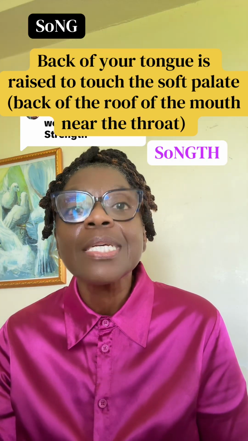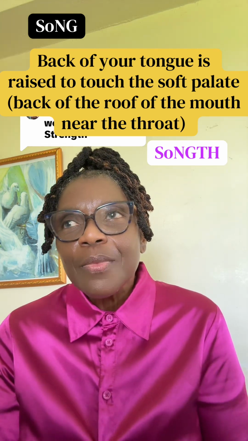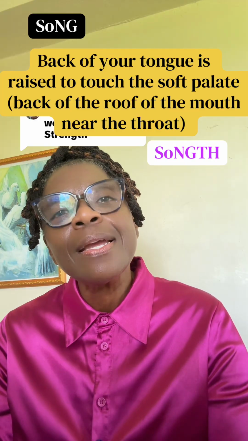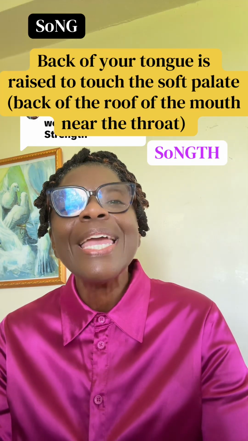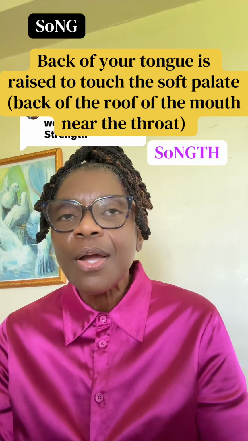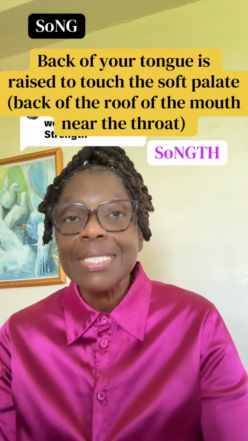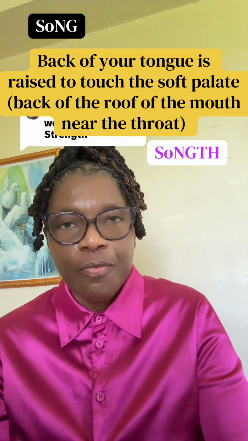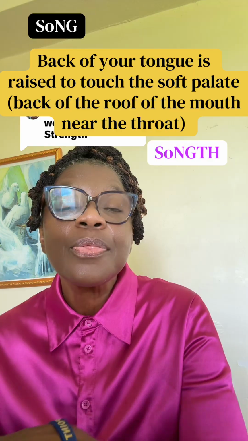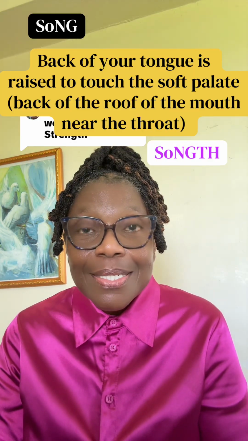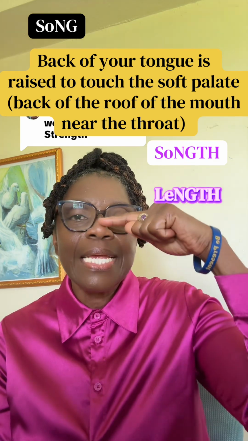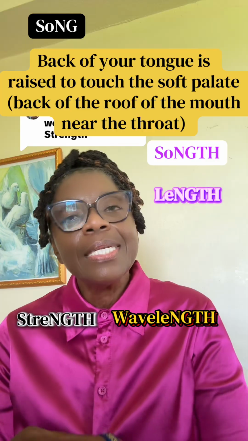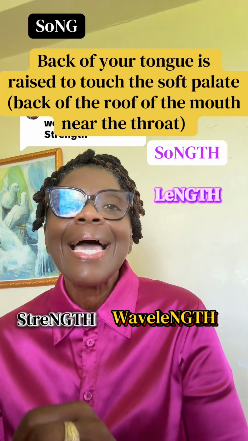Now, songth is a nonsense word, but it gives you the understanding of what happens to your tongue and your teeth when you are pronouncing words like length and strength and wavelength. All right? So the back of your tongue is lifted, it's raised, and it touches the soft palate. It touches the back of the roof of the mouth going towards the throat. All right, and that's it. So you have length, nasal, strength, nasal, wavelength, and it's all about the position of the tongue and the teeth.